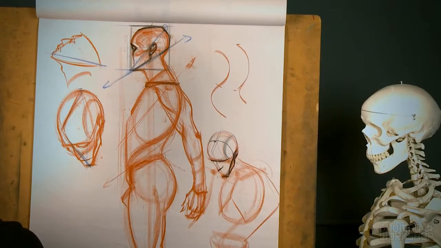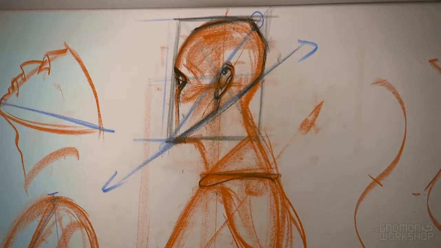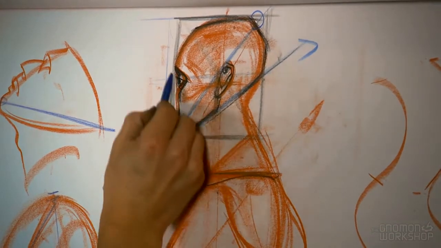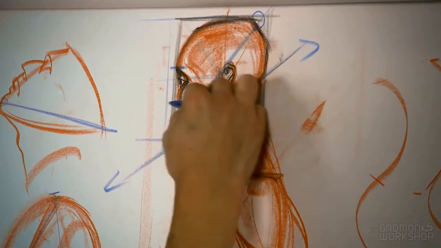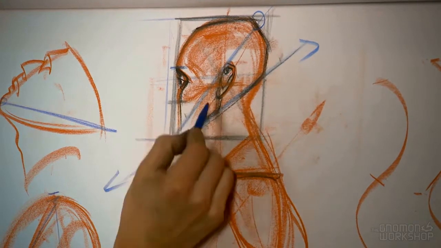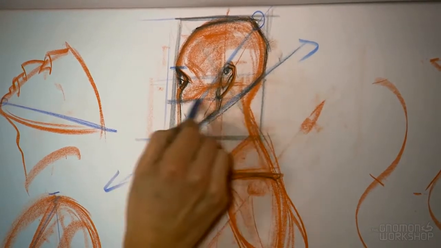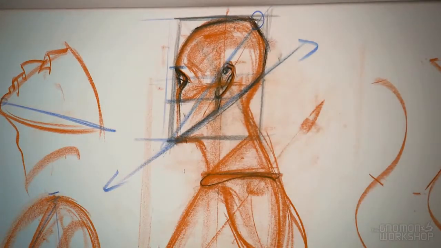Okay. The nose, as we know, the bottom of the nose is halfway between the eyebrow and the chin. So here's the eyebrow, here's the chin. Somewhere halfway between here is where the nose is going to be. The nose is going to be right here. As a matter of fact, if you look, it's going to be about where the bottom of the ear is.